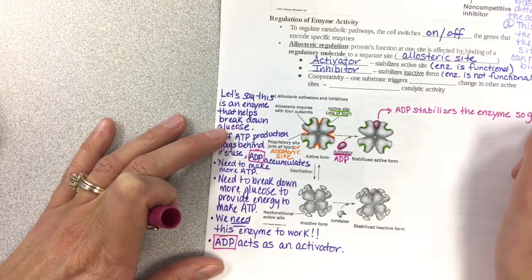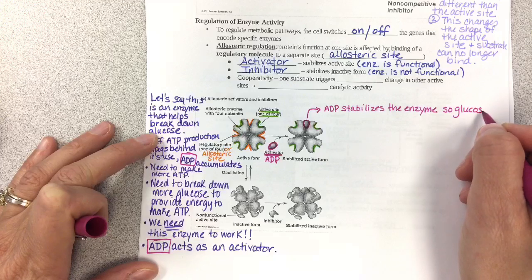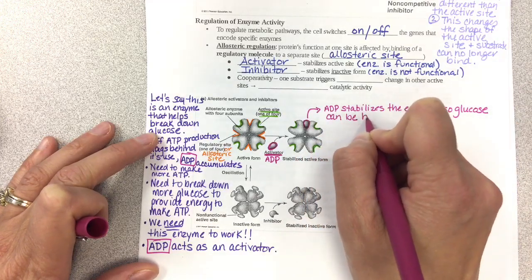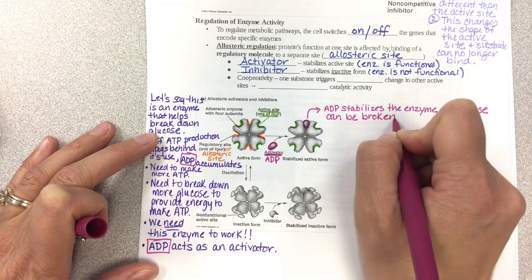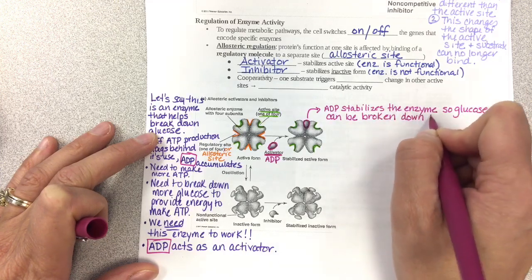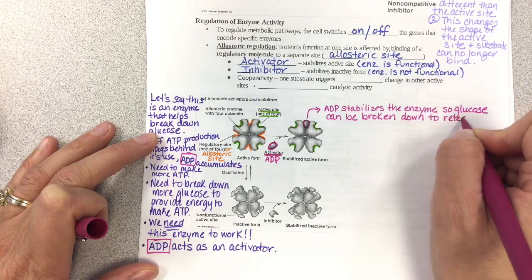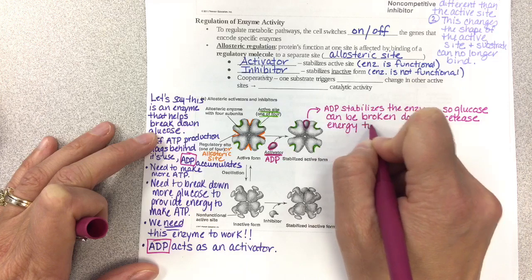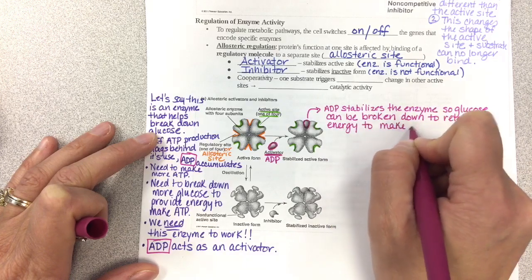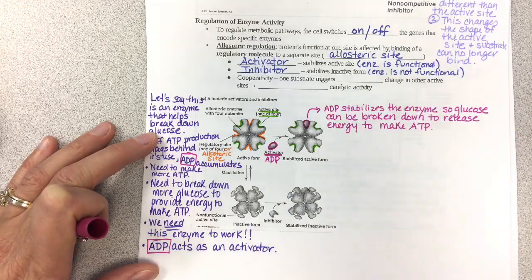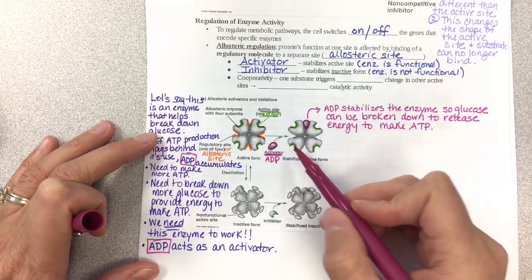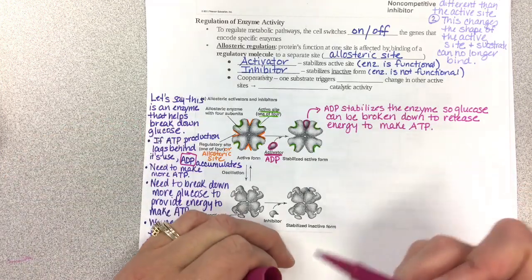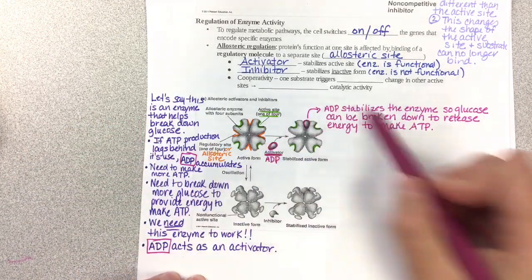So glucose can be broken down to release energy to make ATP. So it's going to work, it's going to break down the glucose, energy is going to be released, and we're going to start making ATP. So, that's the first part of this.